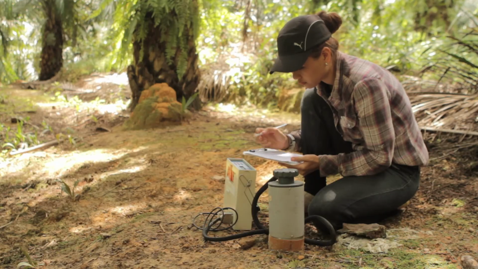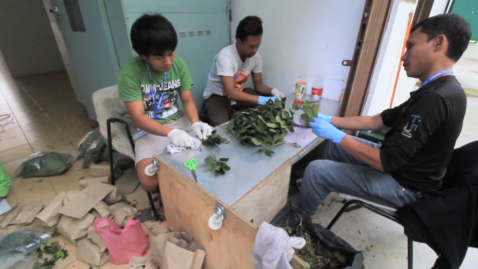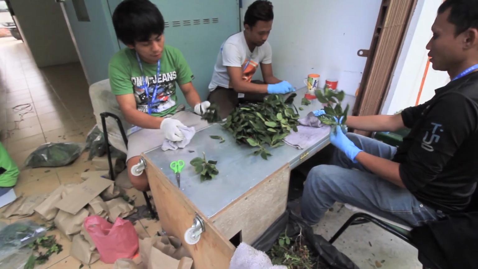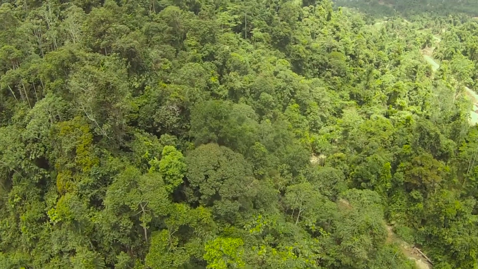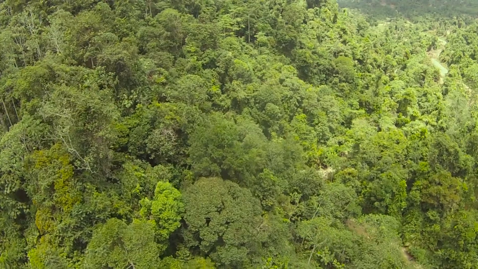A large component of our work is trying to scale up, so trying to understand if we can use the data collected at smaller levels, like a plot level, to extrapolate to the landscape. We actually commissioned an aircraft, the UK experimental aircraft, to come out and fly over our sites, and it was using 2 types of sensors.